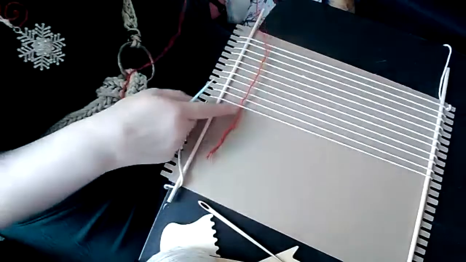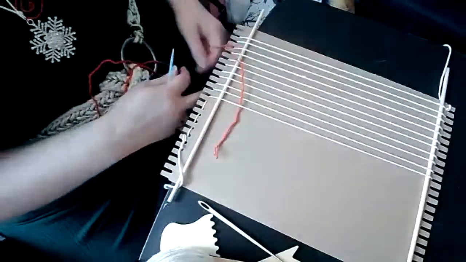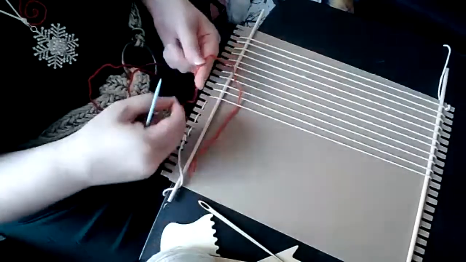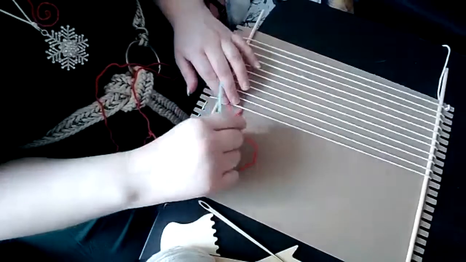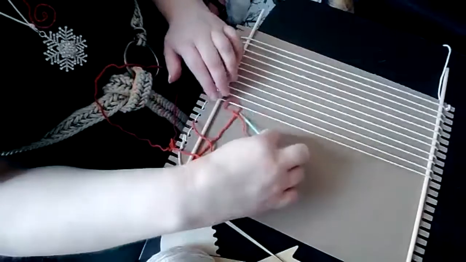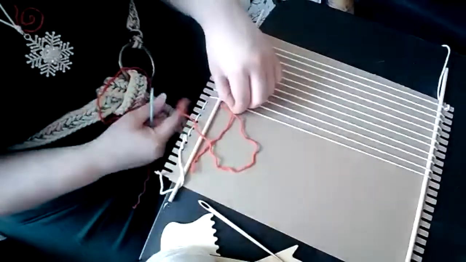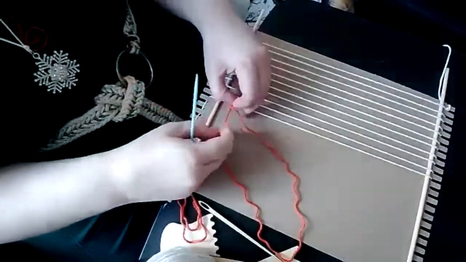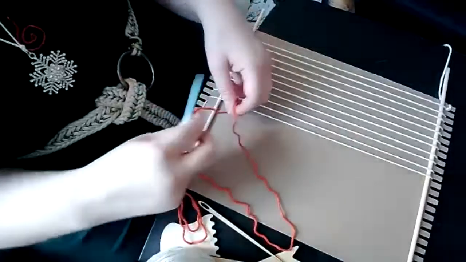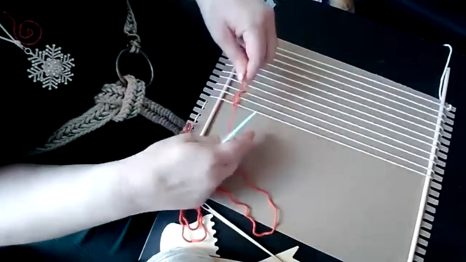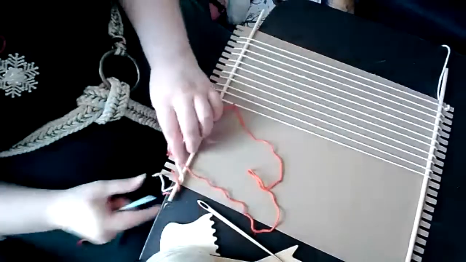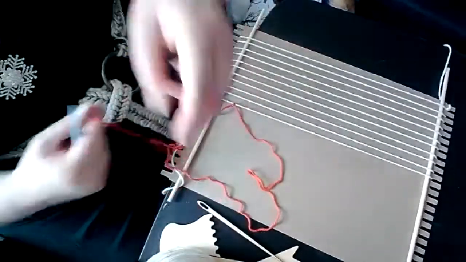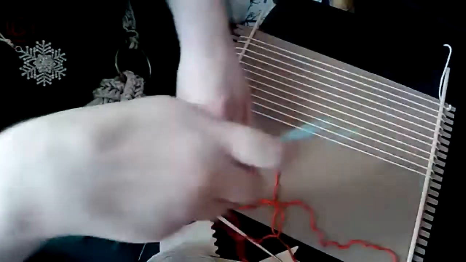Okay, so I went under the thread. I'm leaving a tail. I'm not knotting it. I'm going to cross over the top here and actually, okay, I am tying a knot for this first one just to make it easier. Some people say, oh, you should never tie knots. Well, sometimes it helps, and it's okay. Do whatever you feel like trying to do.